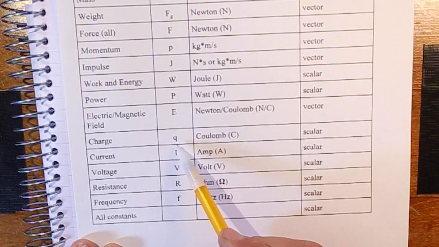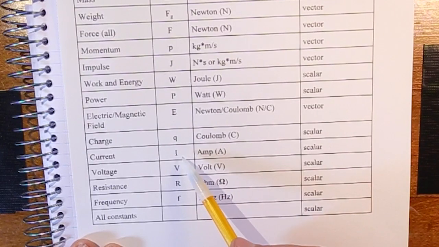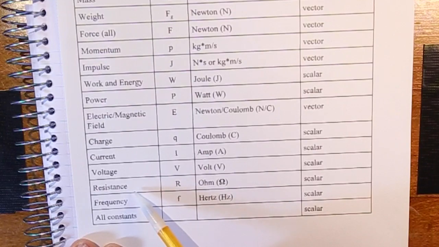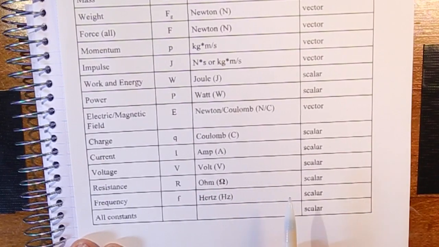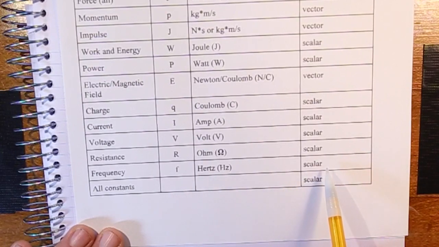So we have charge Q, that would be the charge on an electron or a proton, and current, the rate at which electrons flow through a wire, V, voltage, that would be potential difference or potential drop, resistance, how much a wire or an element in a circuit slows down electron flow, that would be also a scalar measured in ohms, and frequency comes up in the waves unit, and this is how many cycles per second are completed. So this does not have a direction associated with it, so it's a scalar.